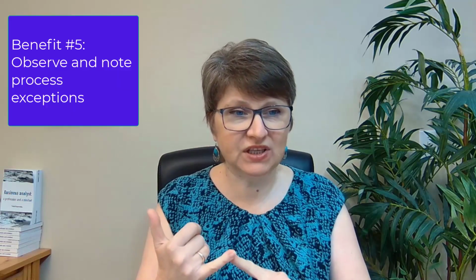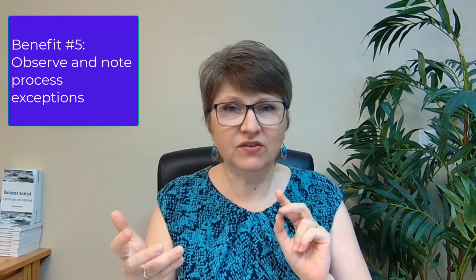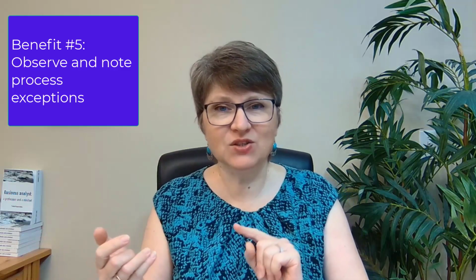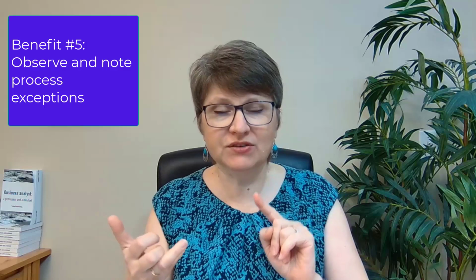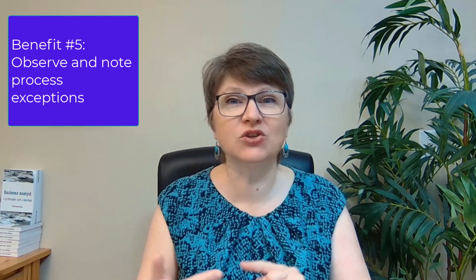Number five is exceptions. Every process will have exceptions where things don't go right, when things break down, where something is late, where customer is not responding, where important information is missing, and so on. Ask about exceptions. What if customer didn't pay the full amount? What if the package gets lost? What if this vendor actually doesn't have valid insurance, or the insurance is expired?